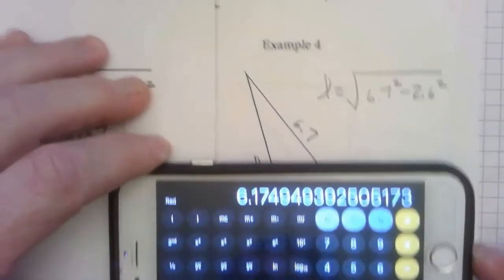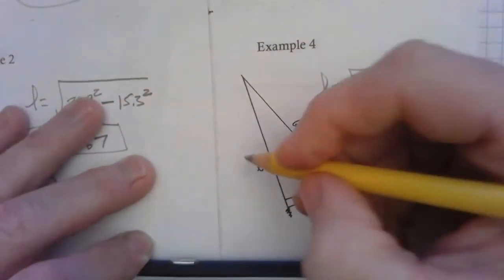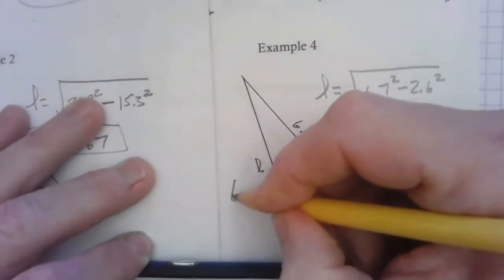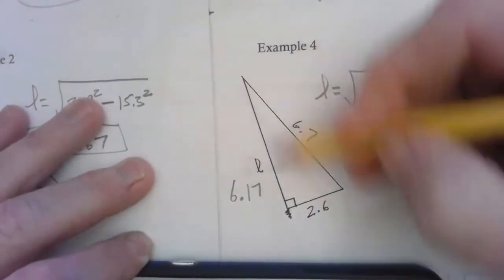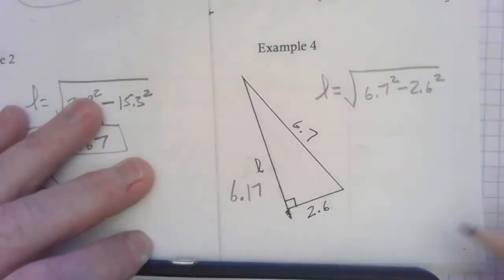Eh, 6.17 works for me. And it makes sense. It should be pretty close to this one. So yeah.